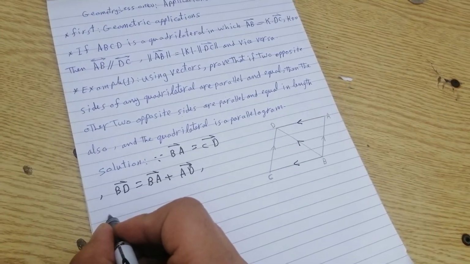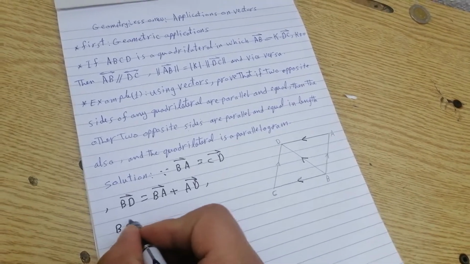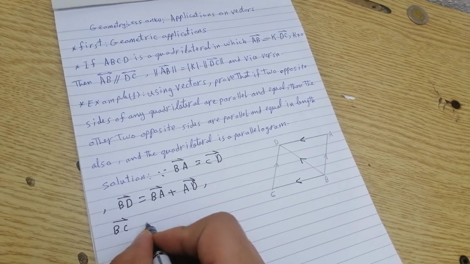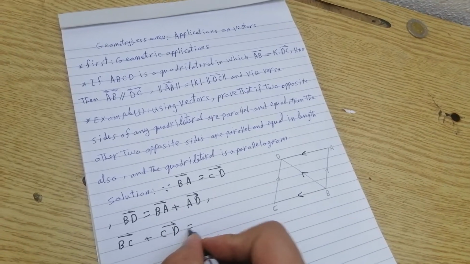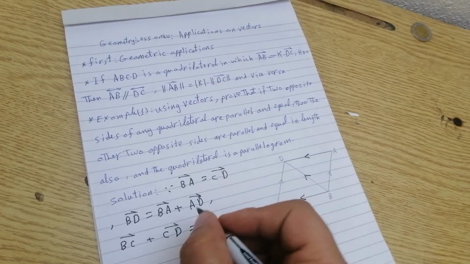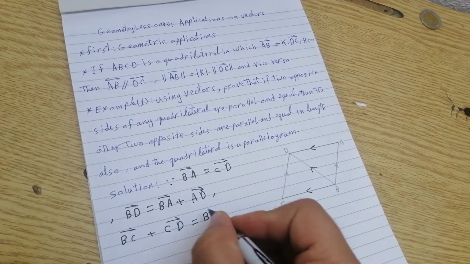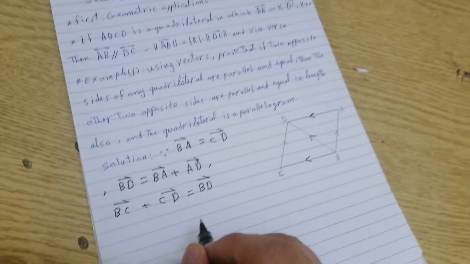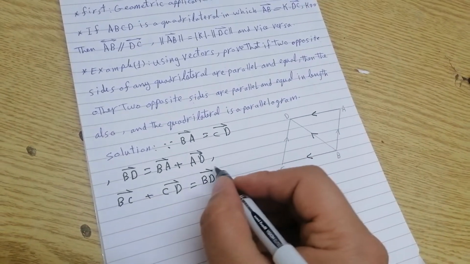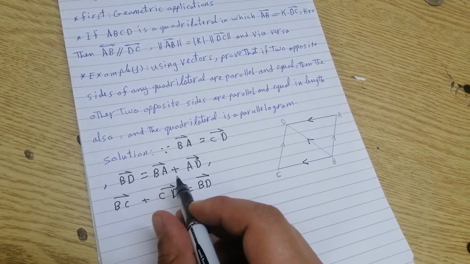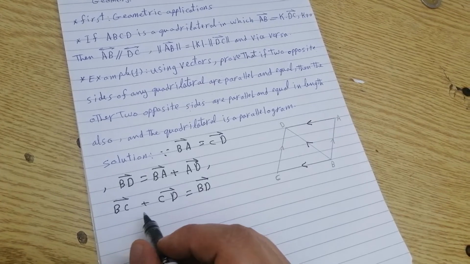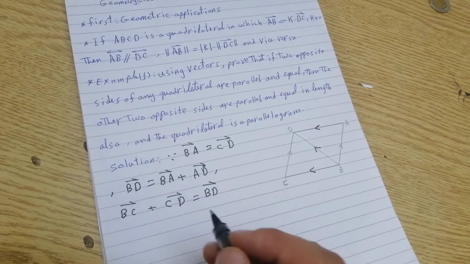So we say BC vector plus CD vector equals BD vector also. So we have here two rules. The first, BD equals BA vector plus AD, and BC plus CD equals BD also.